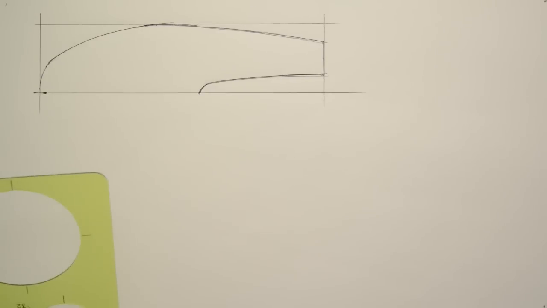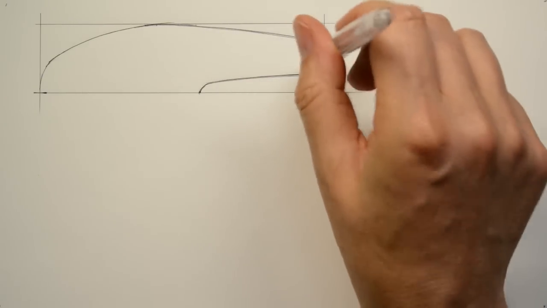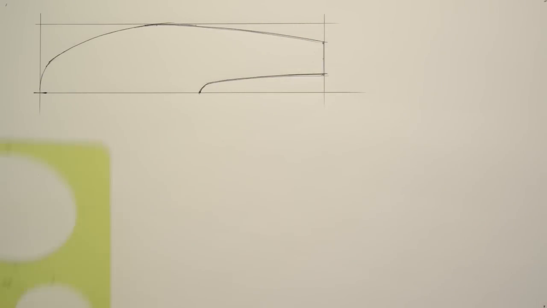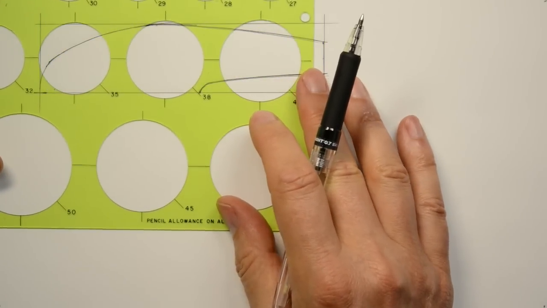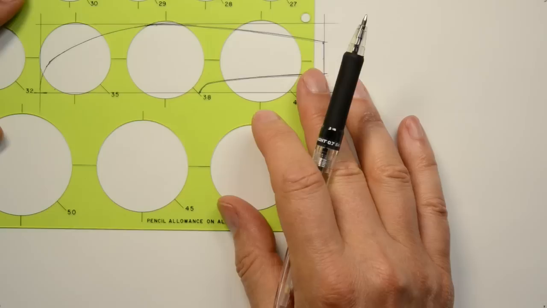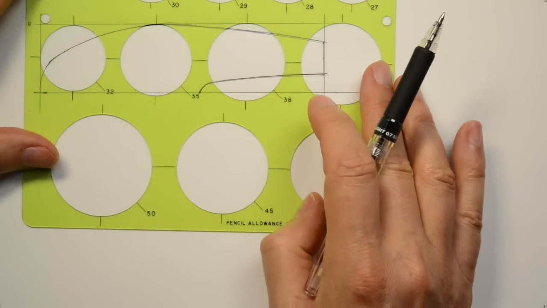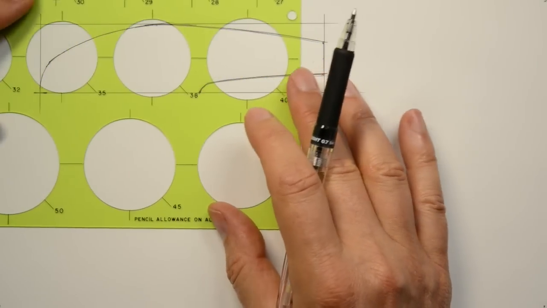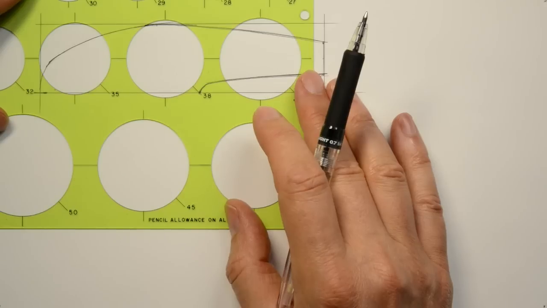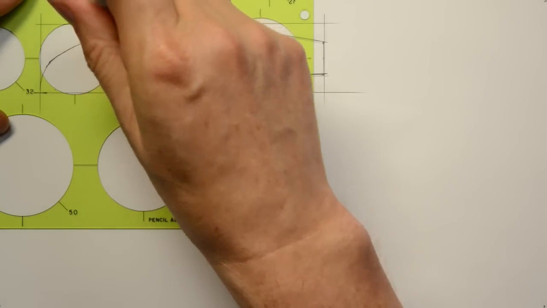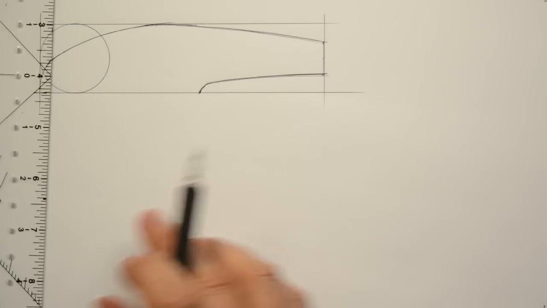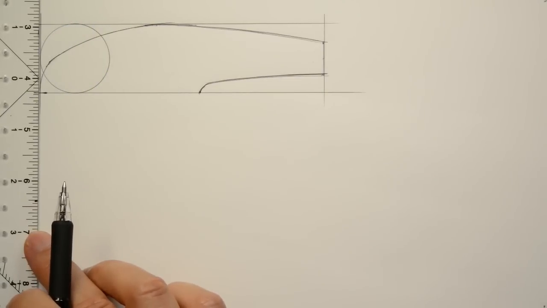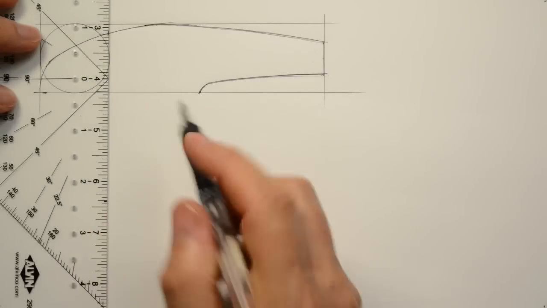So I've drawn that side view, and I want to put this side view into perspective. So I'm going to take a circle guide. Let's have a circle template here, and I'm just going to use it. See if I get lucky here with the dimension. Looks like this one's fairly close. Okay, so if I draw a circle, that's also just like measuring a square. And we're going to use that over and over and over again to help us in perspective.